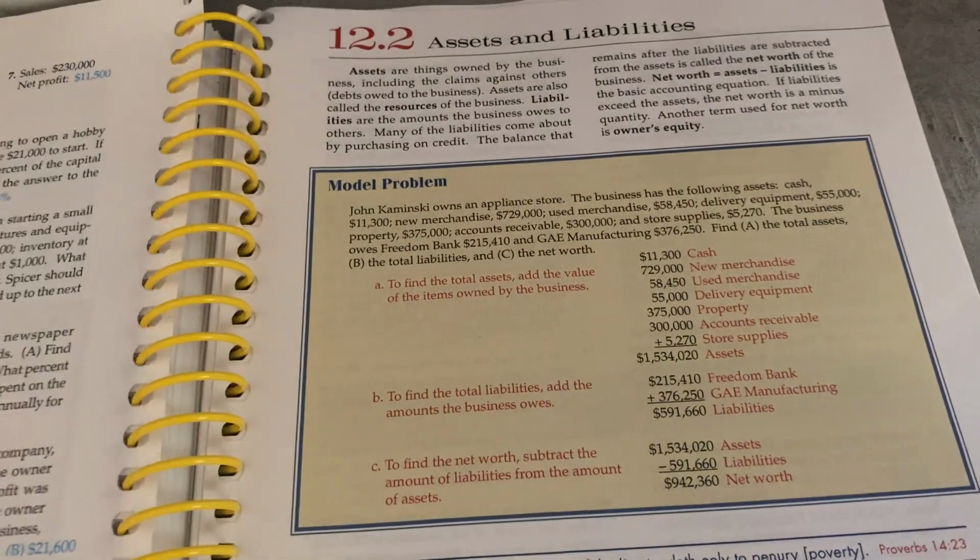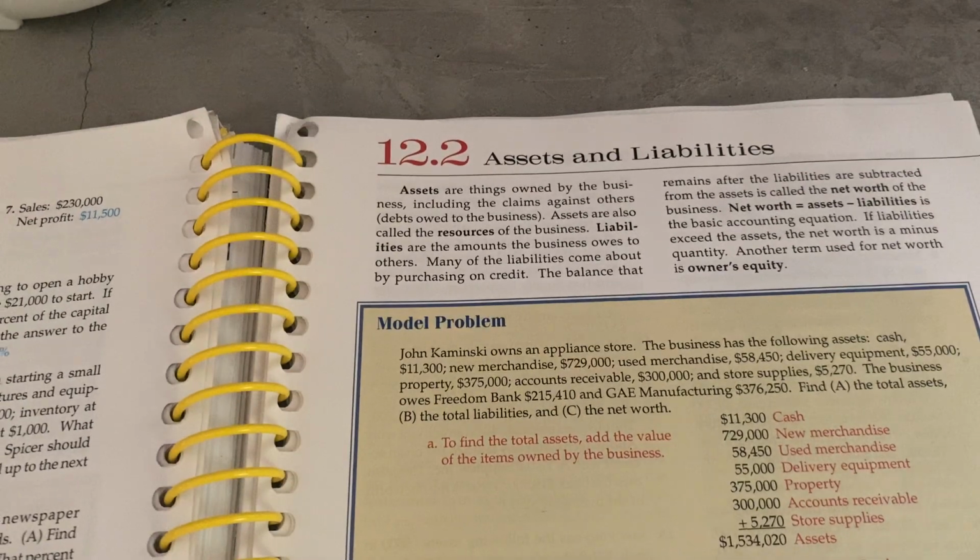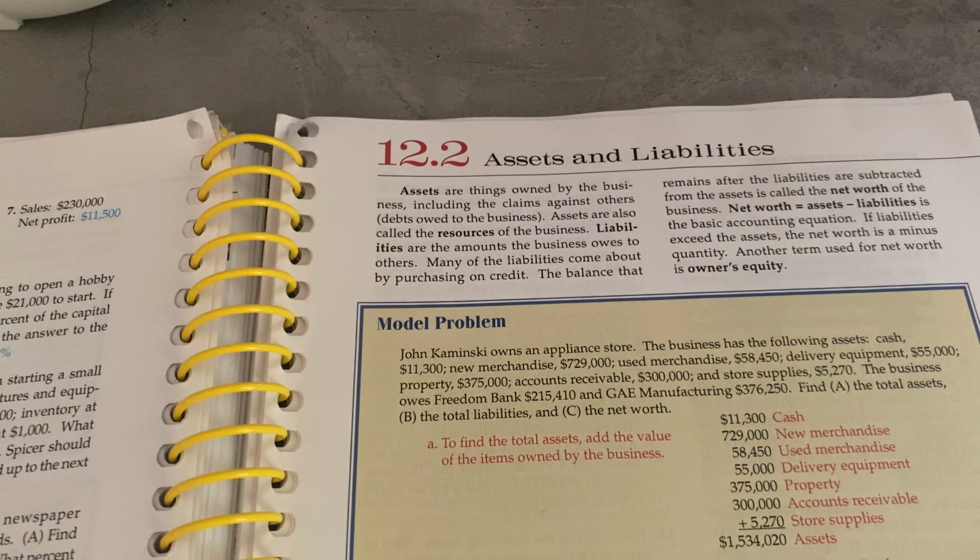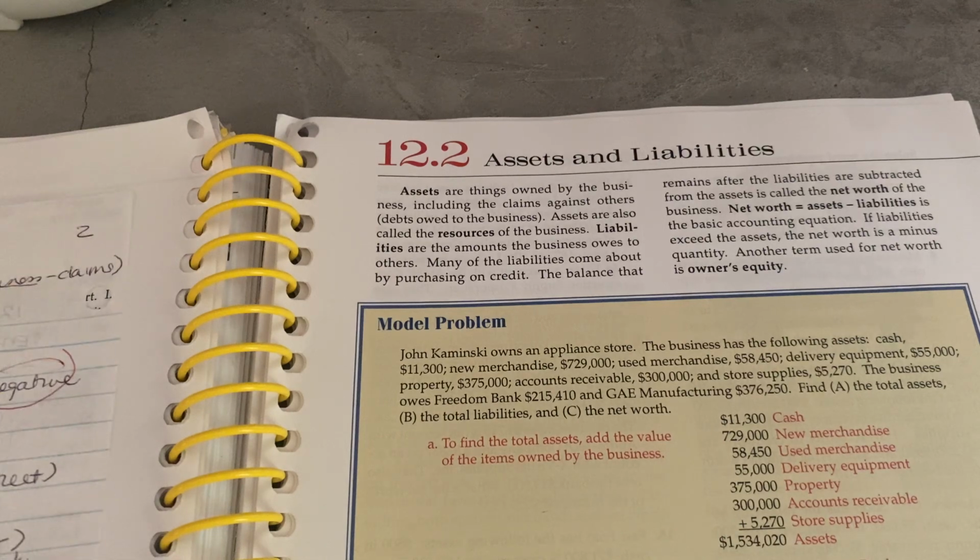So let's go on to section 2. And we're going to be talking about assets and liabilities. This is a short section, but you need to know what assets and liabilities are. Assets are things owned by the business, including the debts that are owed to you from other business claims.